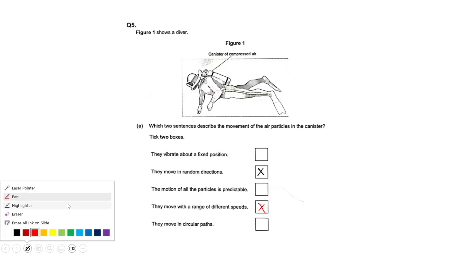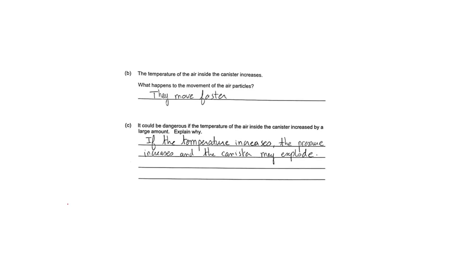Okay, next. The temperature of the air inside the canister increases. What happens to the movement of the air particles? Again, they're going to start moving faster. They're gaining kinetic energy when the temperature increases, so they move faster. It could be dangerous if the temperature of the air inside the canister increased by a large amount. Explain why. So if the air gets too hot, the gas particles are going to move even faster, increasing the pressure, and the canister may explode if the pressure was too high inside of it. You don't want that to happen.